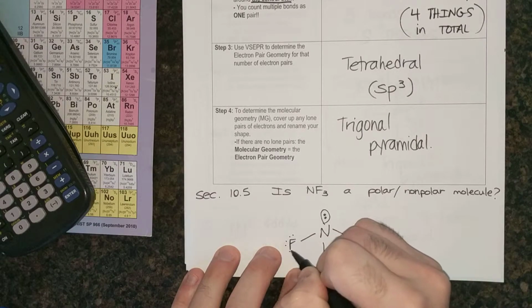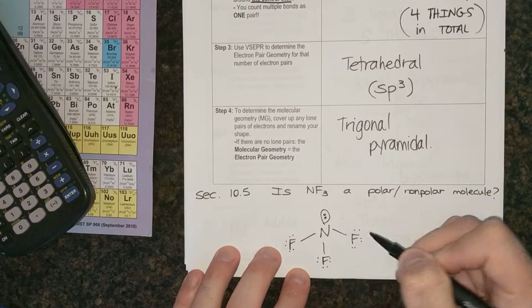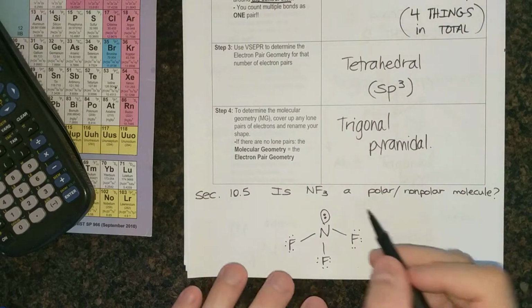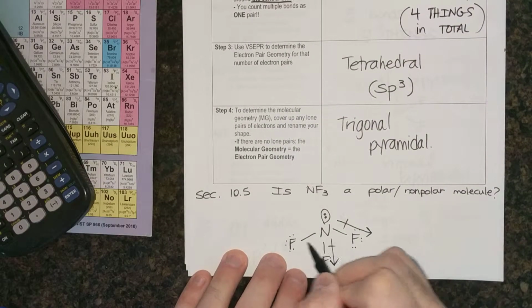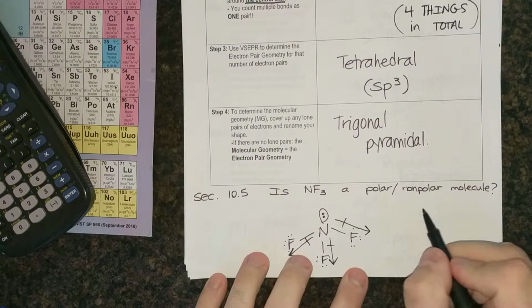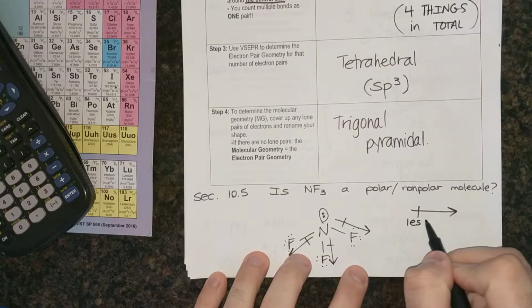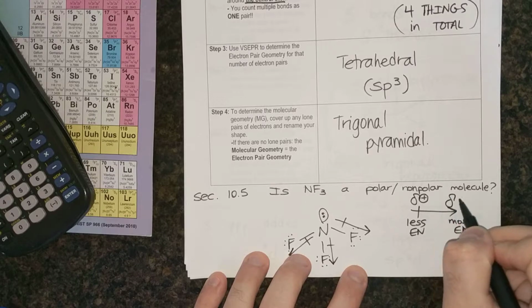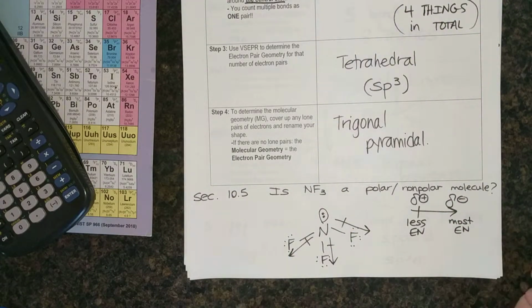Okay. Now, if you remember in a previous video on whether or not bonds are polar, nonpolar, or ionic, you look at the differences in electronegativity. I'm going to tell you right now that I have dipole moments that go from the N to the F. It doesn't matter who F is bonded to unless it's itself. F is the most electronegative element, fluorine, so dipoles always go towards it. And remember, it goes from less electronegative to most electronegative, and that's our delta plus and our delta minus. All right, that's just a quick recap from a previous video.